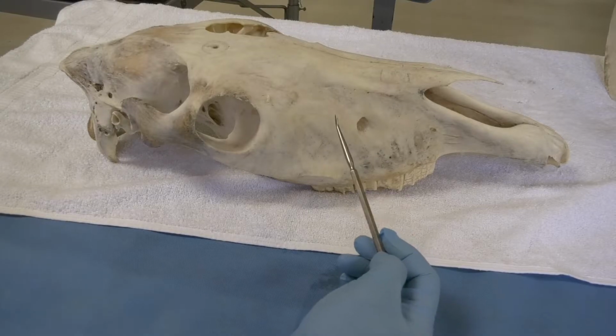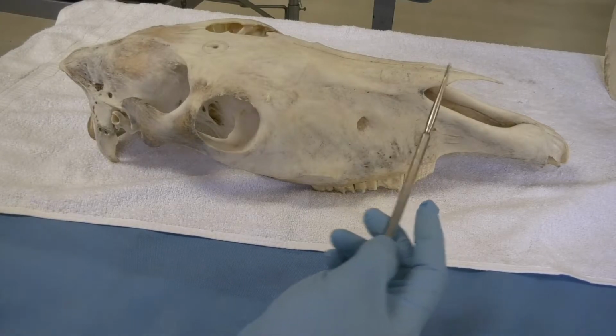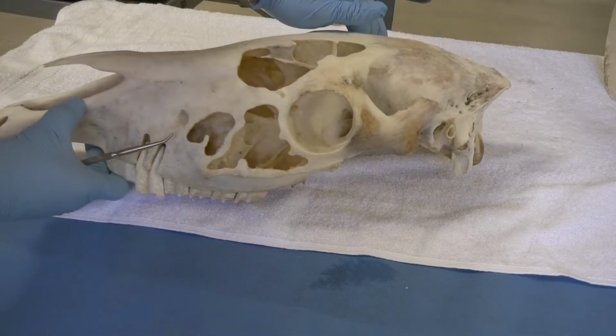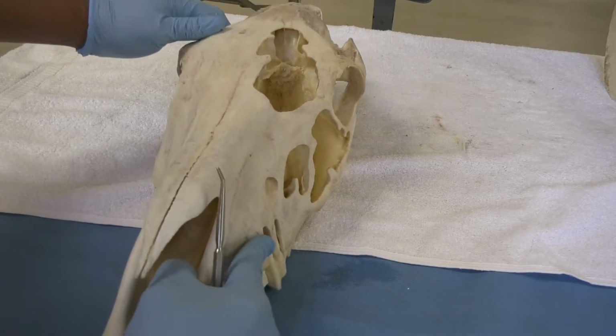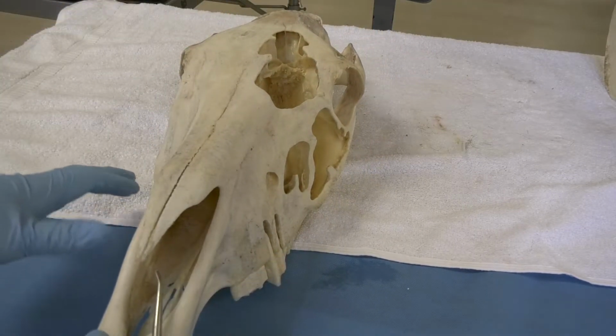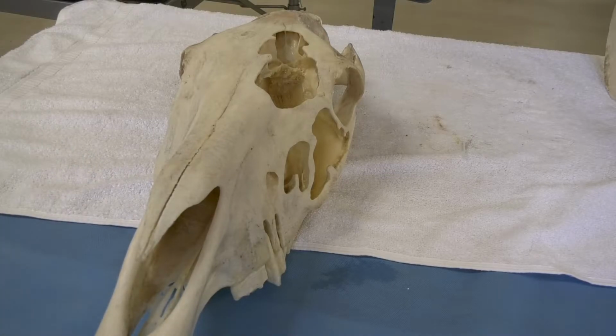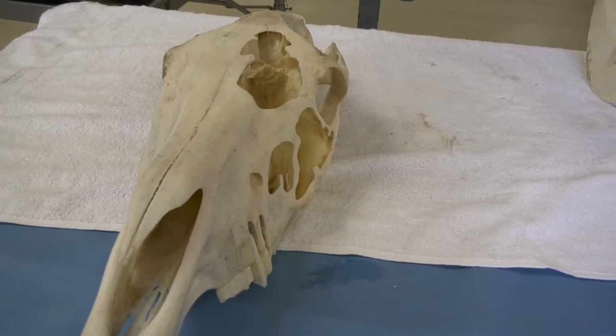Another structure that involves the horse head is the sinuses. The sinuses of the horse are very important because they are an area of clinical applications, clinical implications and clinical cases.